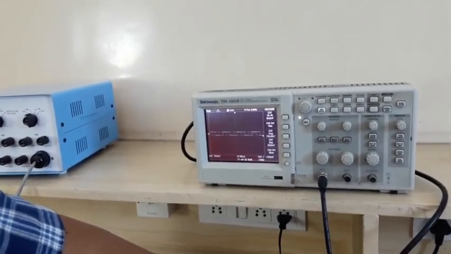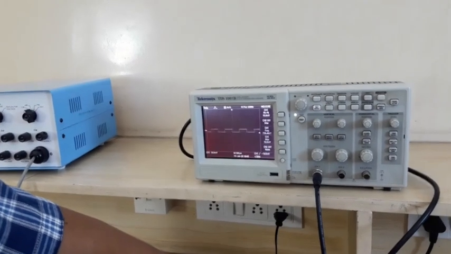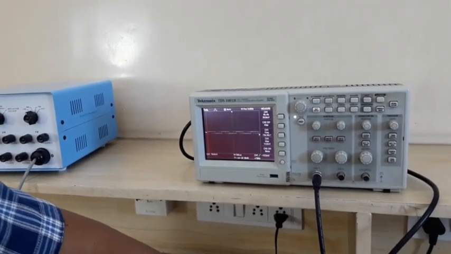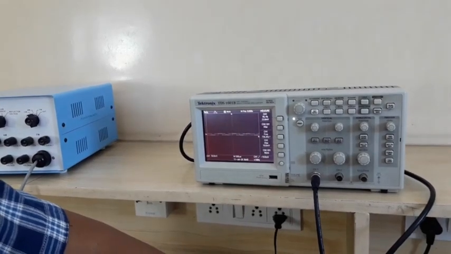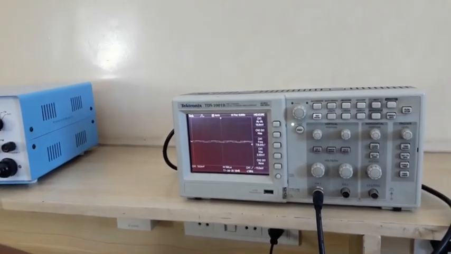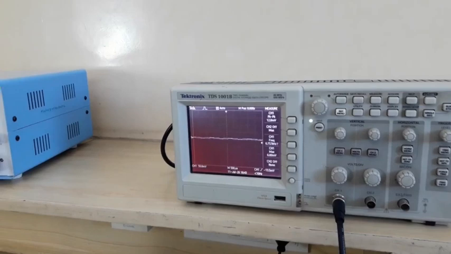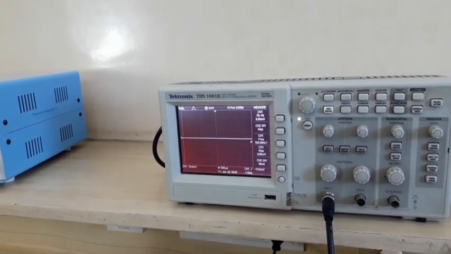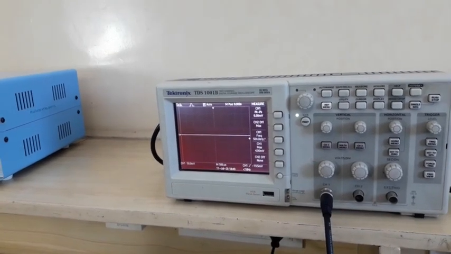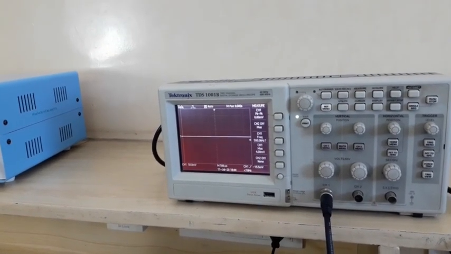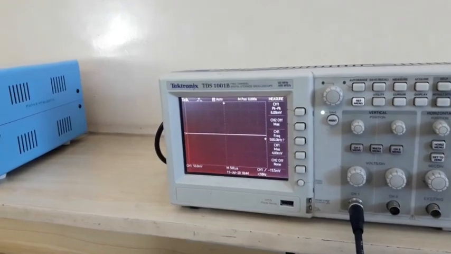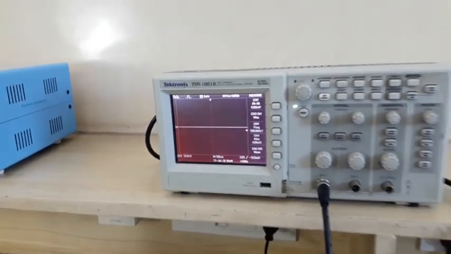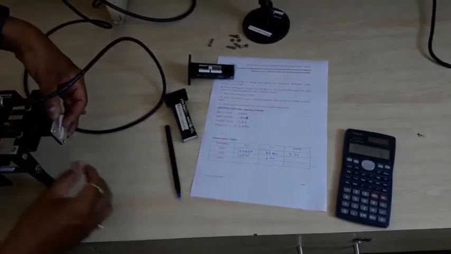So I am moving towards the source. It is still reducing, still going down, and it is reaching almost 0. Here it is showing 6 millivolt as minima. So once again we will note it, 6 millivolt as minima.